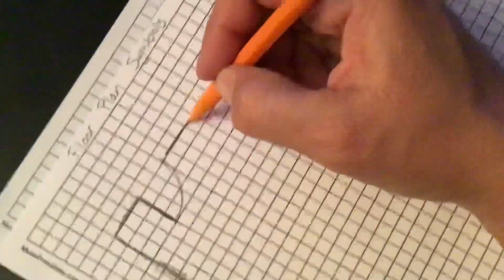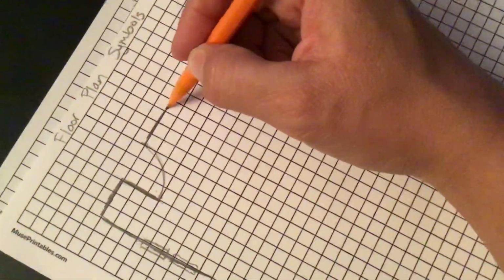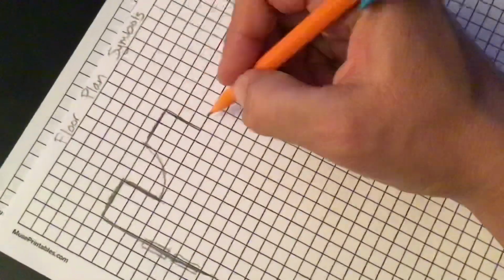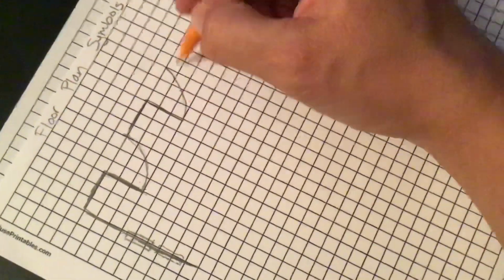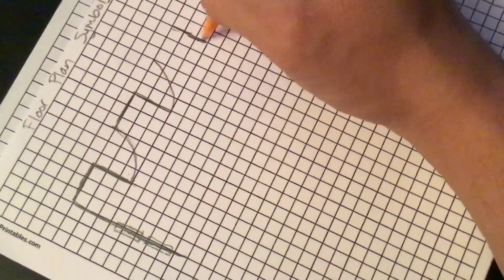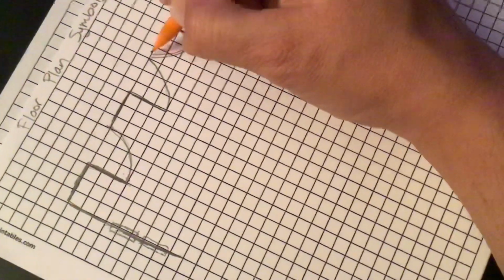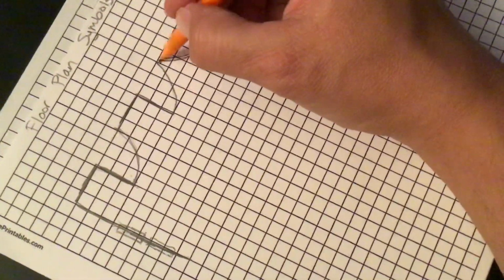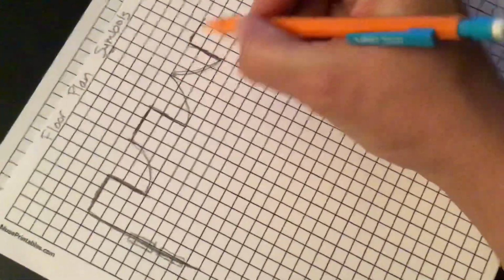Let's say, though, that you want a double front door that's like on my dream house. You draw your first door. There's the 3 foot right there, and then you draw a second door, and then it swings right there. Because most double doors swing and come together in the middle. Okay. Some other types of doors that you might want to draw.